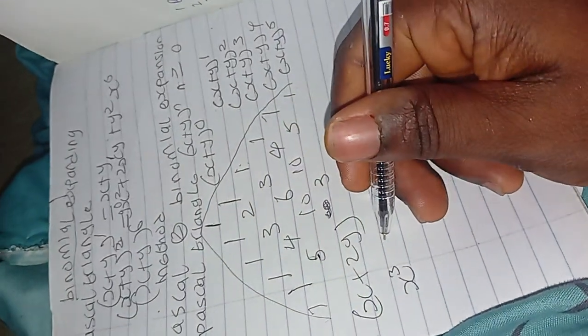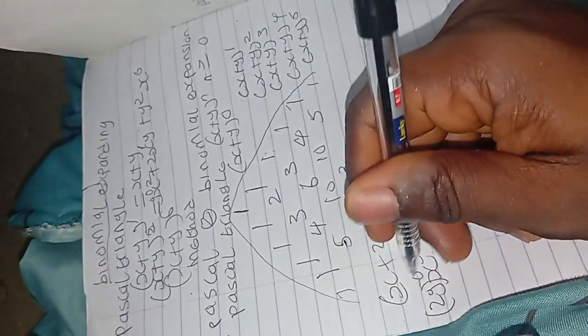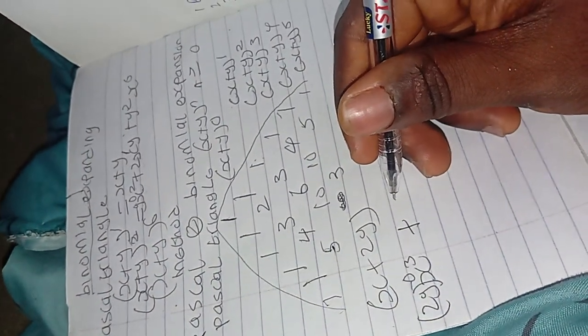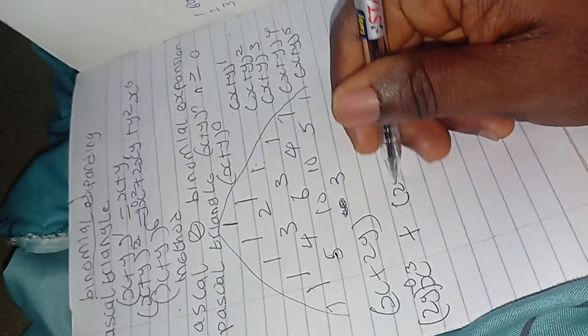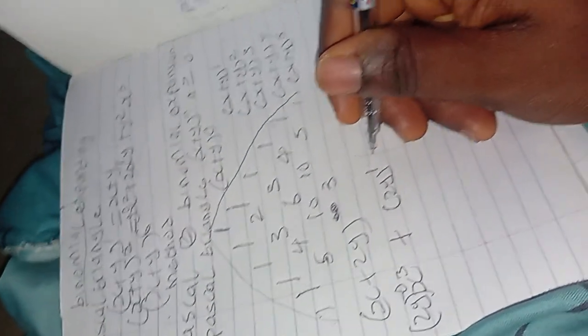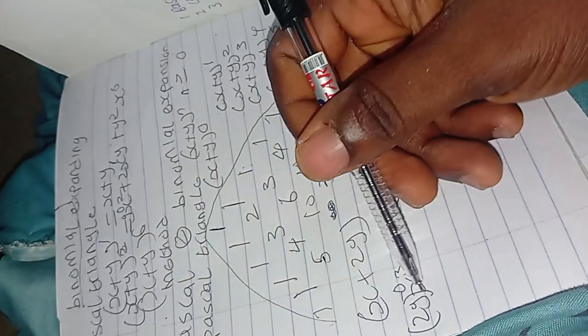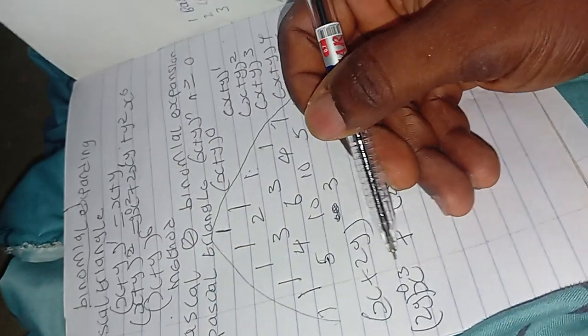So let's solve this. This one is x cubed, then plus 2y all raised to power 0, because what is after the sign is 2y. Then it becomes plus 2y raised to power 1, because I told you that it will be increasing. Then this one will be x squared. The power of what is before the sign will be reducing.